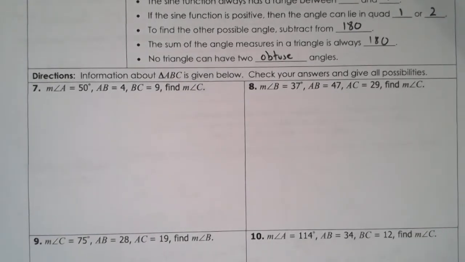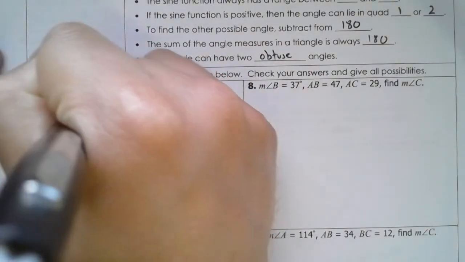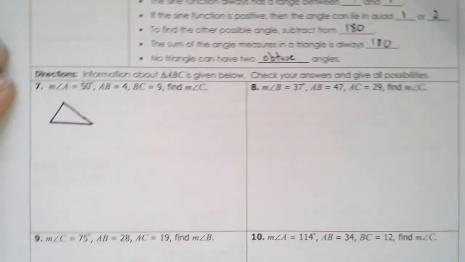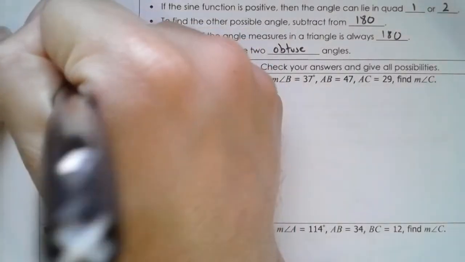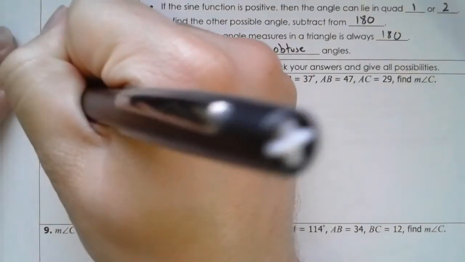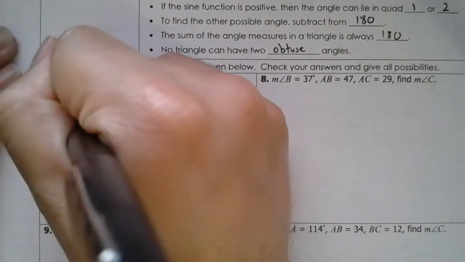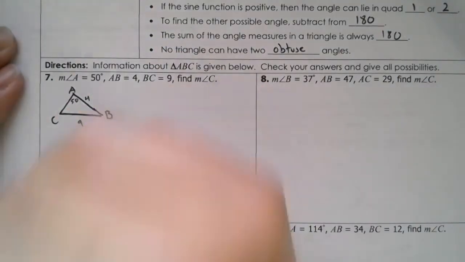So if you ask me, I'm one who just has to draw out everything. You're going to have to just draw your arbitrary triangle. I have triangle A, B, C. It says the measure of angle A is 50, so there's 50, and it says AB is 4. So there's AB, and then BC is 9, and it says find the measure of angle C, so find this guy there, X.